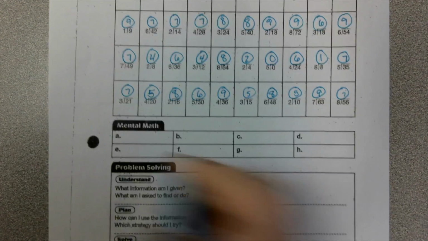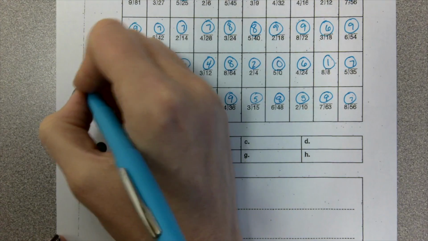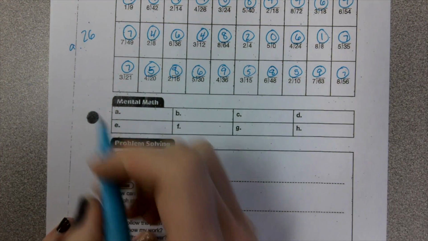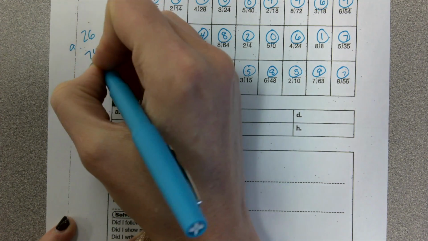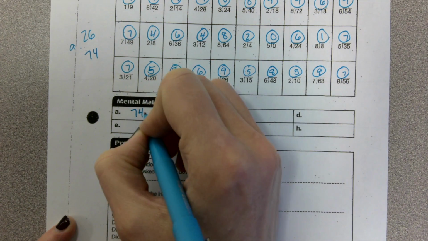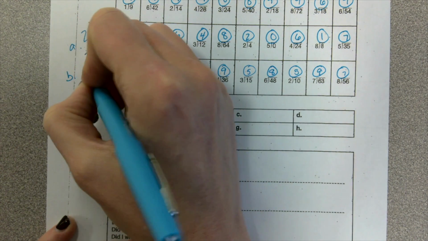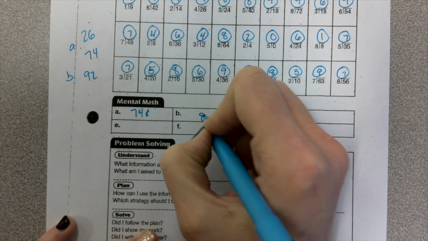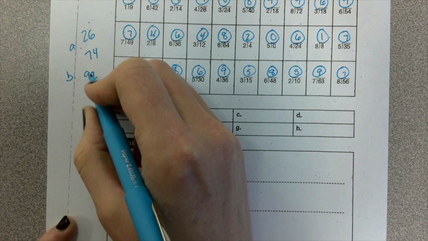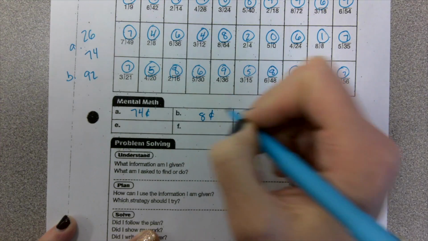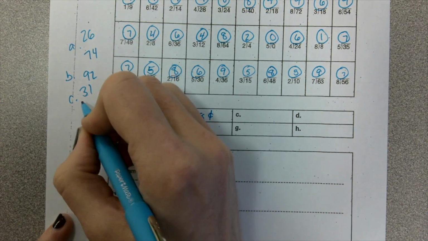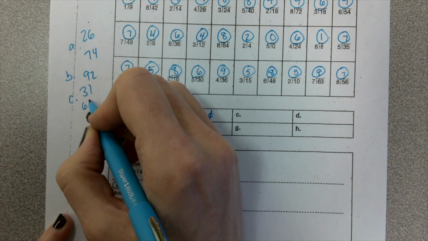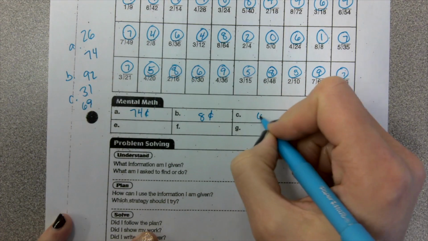Mental math. A says find the change back from $1 if you had 26 cents. 2 plus 7 is 9. 6 plus 4 is 10, so you get 74 cents. B, back from 92 cents would be 8 cents, because 9 plus 0 is 9, 8 plus 2 is 10. C, back from 31 cents. 3 plus 6 is 9, 1 plus 9 is 10.